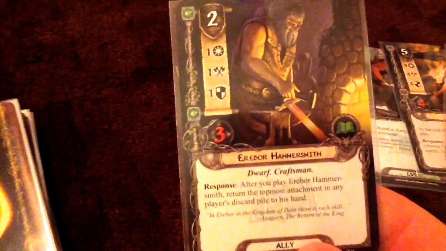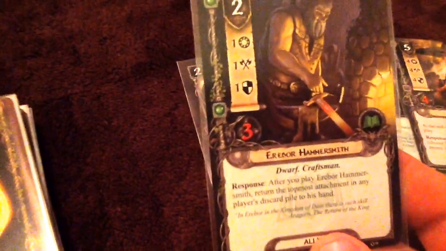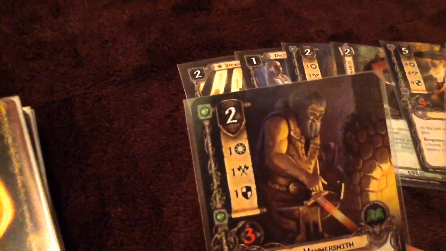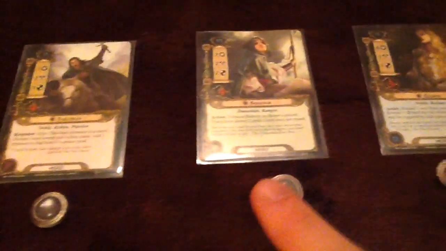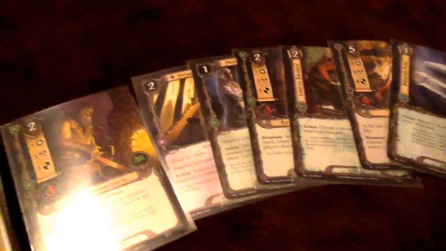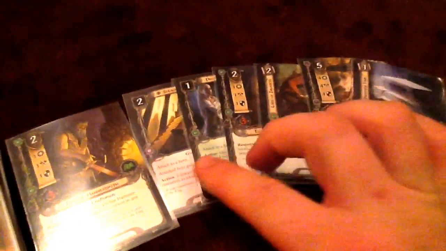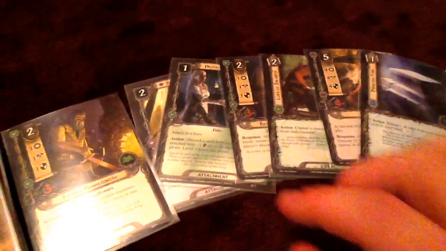This, for instance, let's say I wanted to play this card right here, the Erebor Hammersmith. You can see that he is in the lore sphere of influence, and up at the top there you can see it costs 2 resources to bring him out. Well, my lore hero only has 1 resource, so I can't bring him out. In fact, the only card in this hand right now that I could play would be either this event card here or that attachment. And you can attach this to a hero.